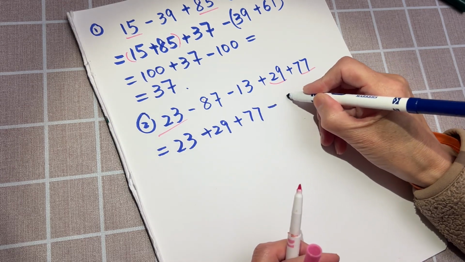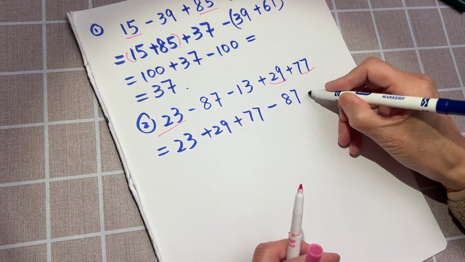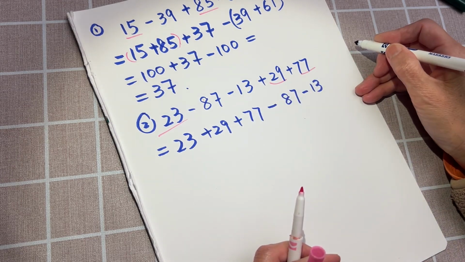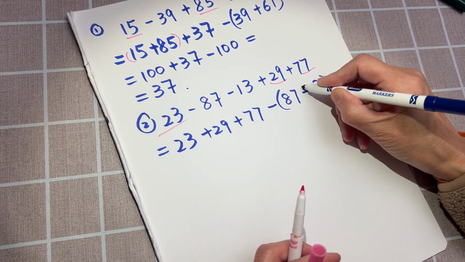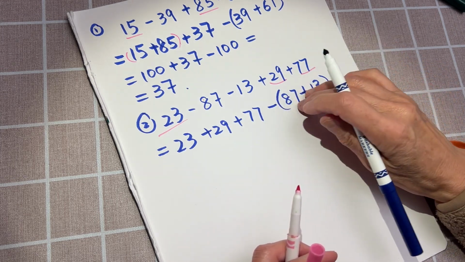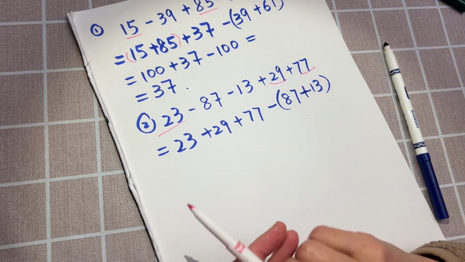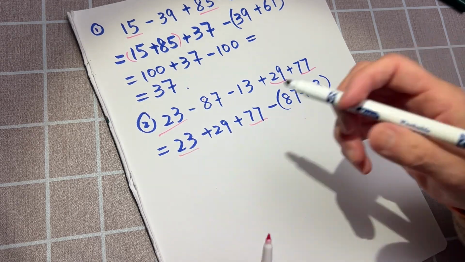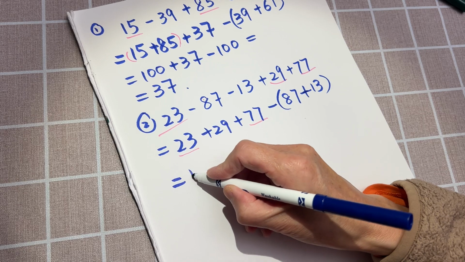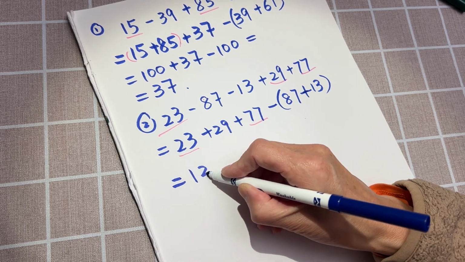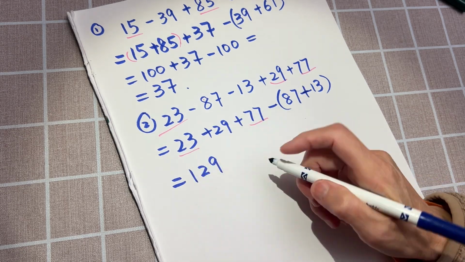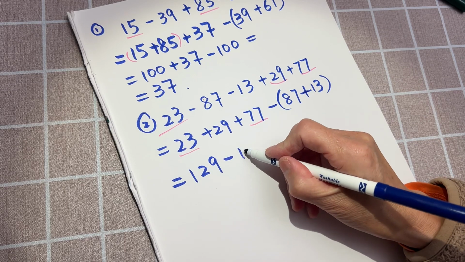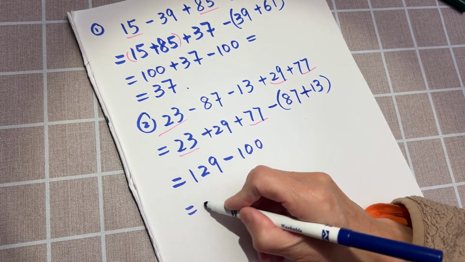Negative team, 87, 13, and we can make it a whole team together and let them combine. Oh, 23 and 77, that is another 100. So 129 minus 100 equals 29.